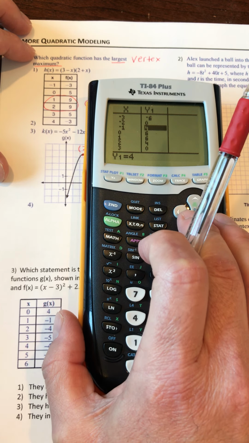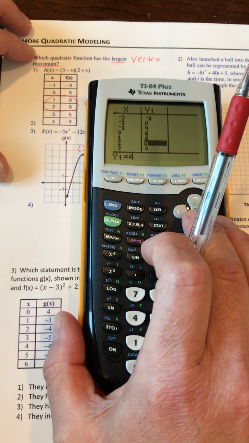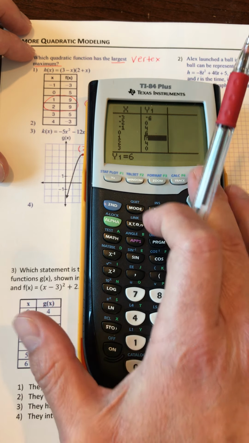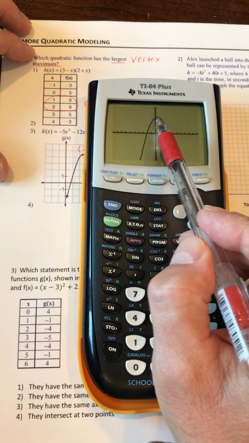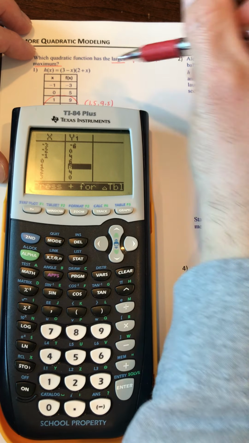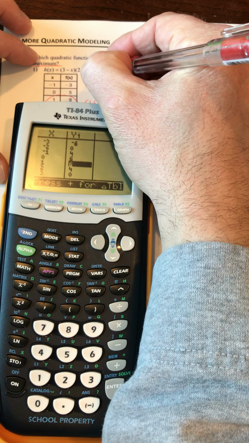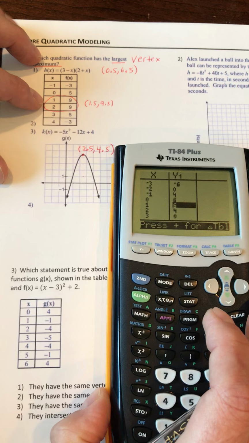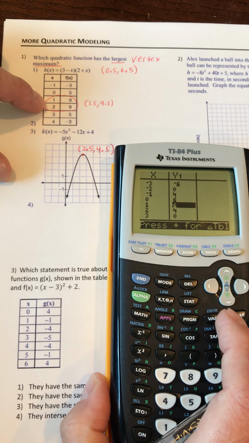It goes 0, 4, 6, back to 6, back to 4. And again, it's really not at 6. It's really going to go a little higher than 6. But if we said it was 1, 6, or let's say it was 6.5, that would be close enough. So right now, you can see that the one with the 9 so far is the highest.